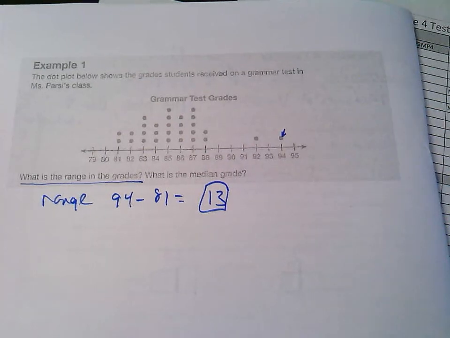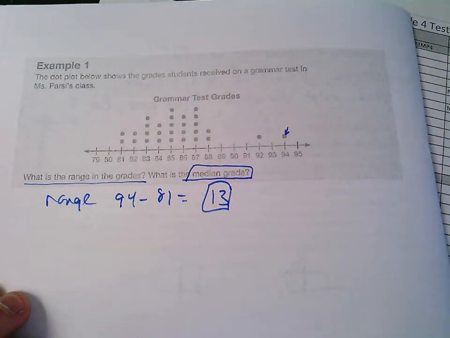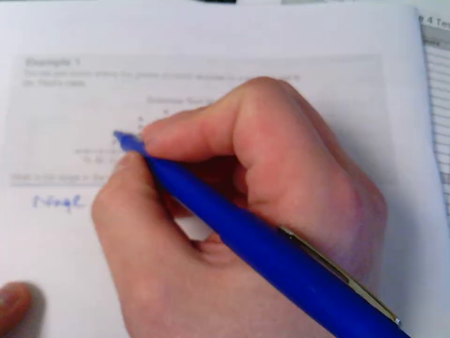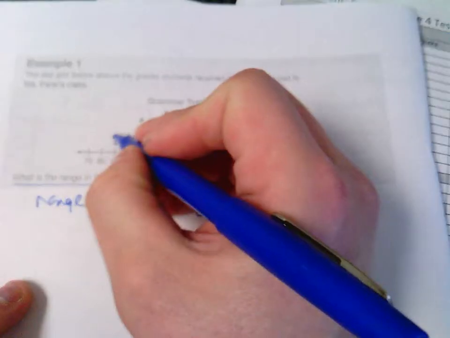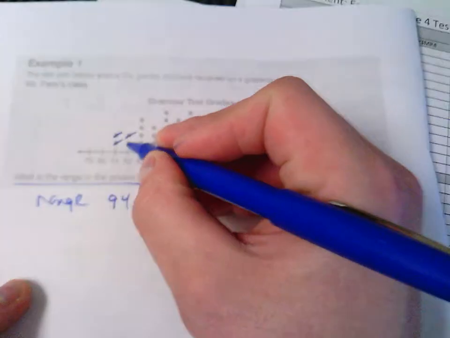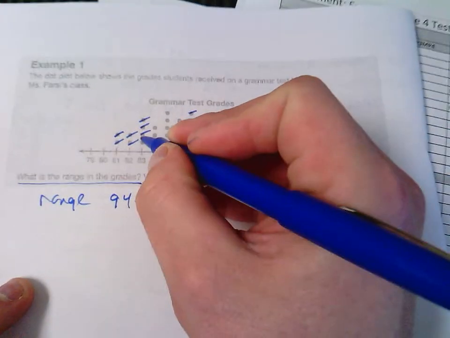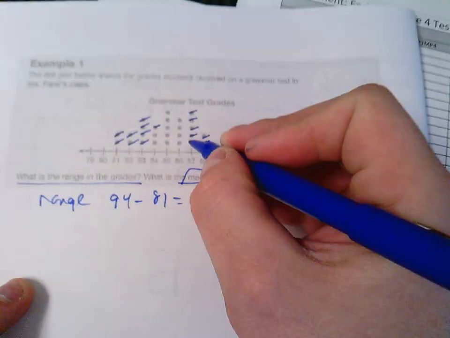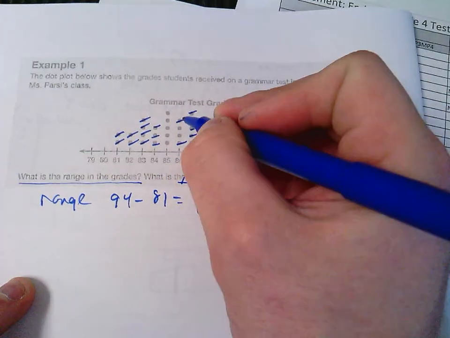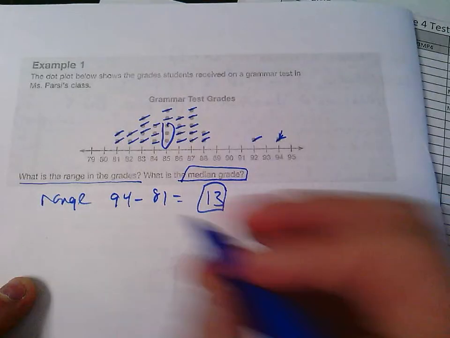What is the median grade? The median grade is going to be the middle grade. On a dot plot, there are lots of different ways you can do this, but what I do is go left and right and cross the dots off. Cross off, cross off, cross off, until I get to the middle. See what I'm doing? I'm just going back and forth. Next lowest with the next highest. There are 3 of them here, but all 3 of them are 85, so the median is 85.